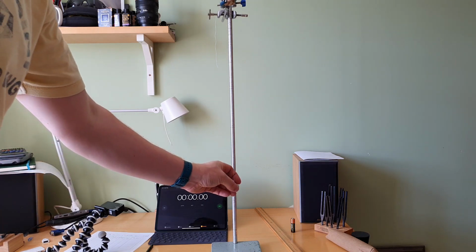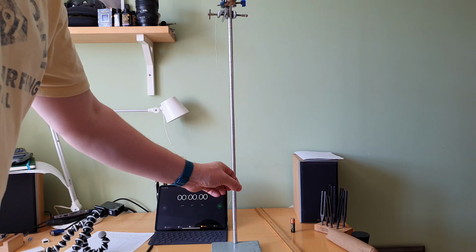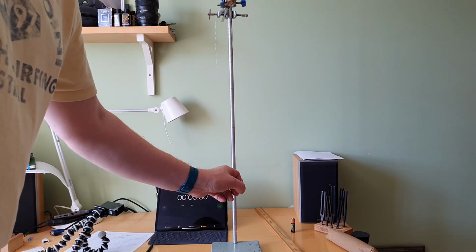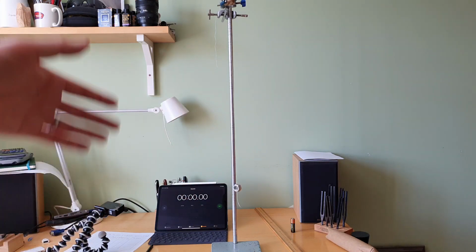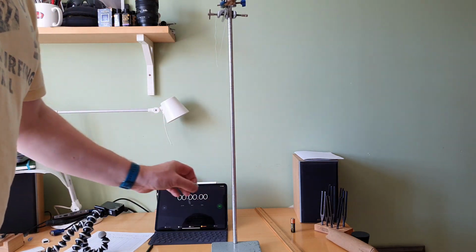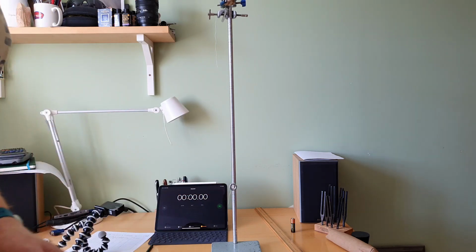So either from there to there and back, or from the center out, back, and back to the center. I recommend timing from the center because over time, the amplitude of the vibration gets less and less, but the center point always stays the same.